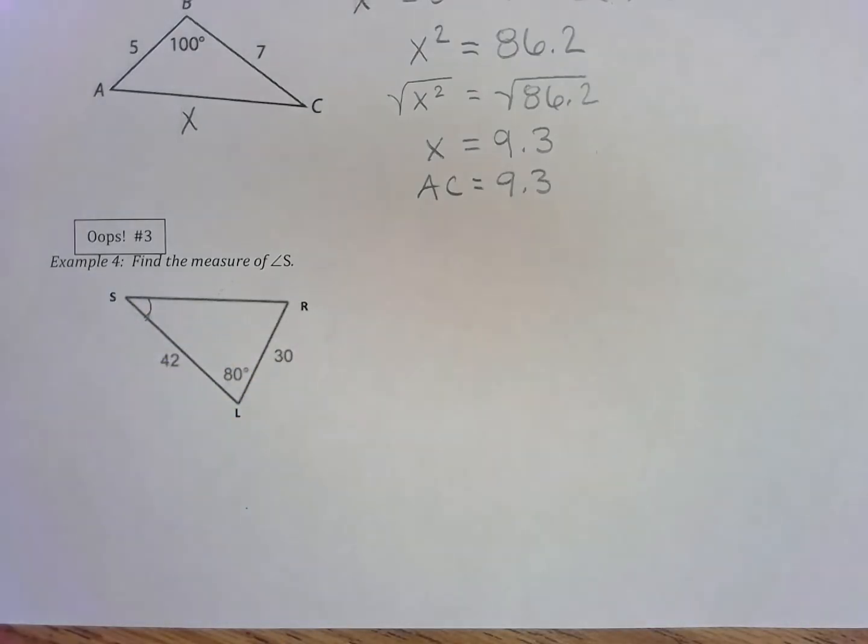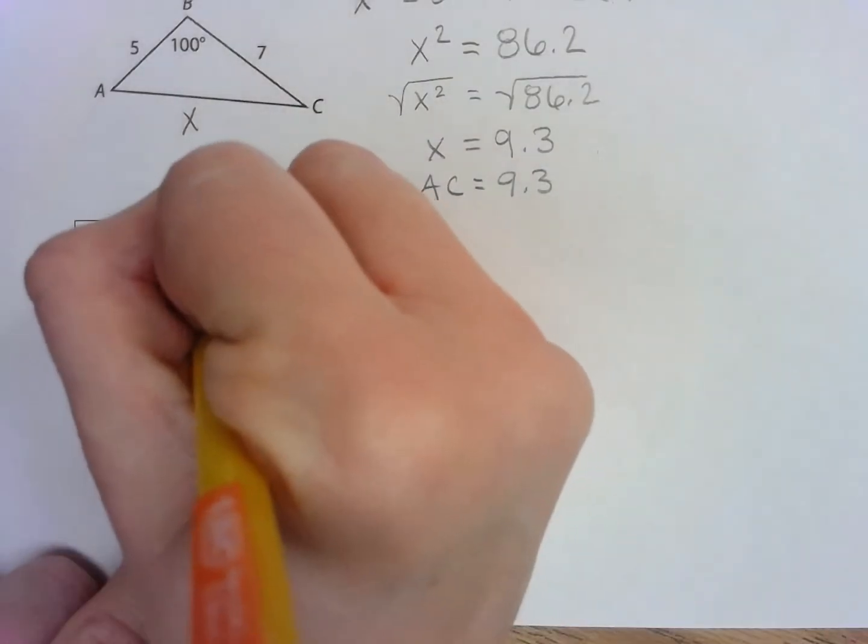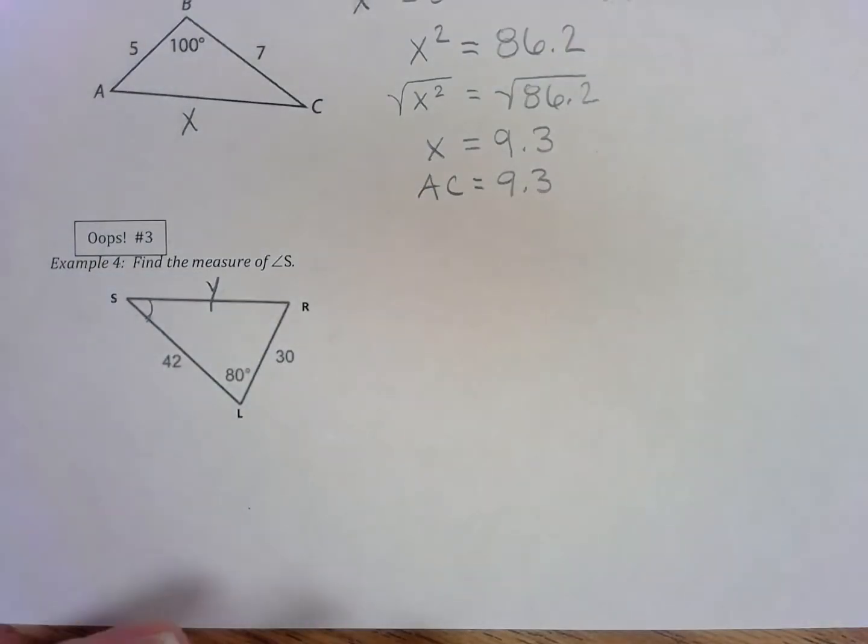You could use law of cosines to find this missing angle, but law of sines is so much easier, especially when using it to find a missing angle. So we're going to just use the law of sines once we get to that step. So let's first find SR. Let's call it Y. You can call it any letter you'd like.